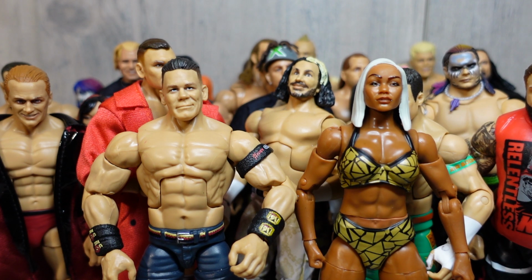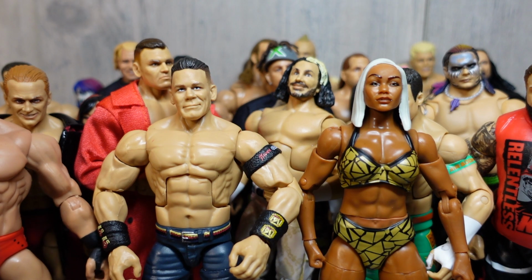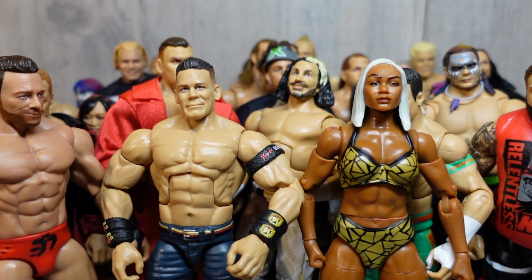L, there was only one name I could pick. Let him talk to ya. L.A. Knight. Yeah. It's for the L's. And for my women's pick, I went with current Women's World Heavyweight Champion, Liv Morgan. We're going to slide Liv back here. So we went with Liv Morgan for the L pick.